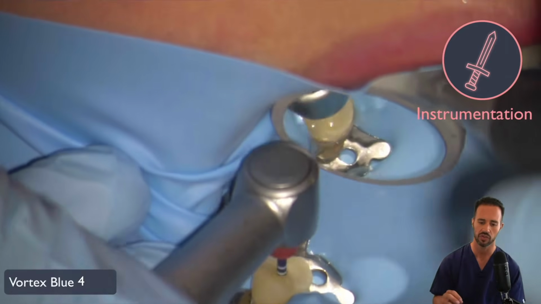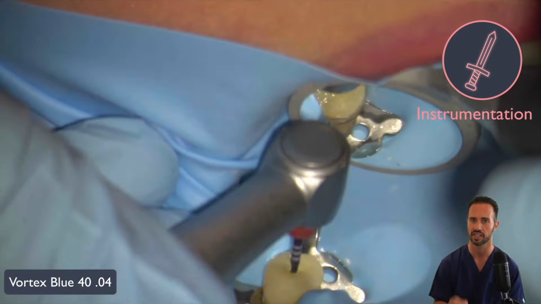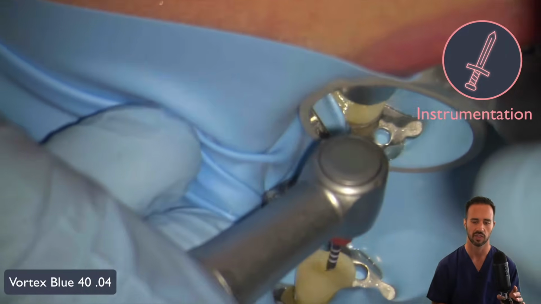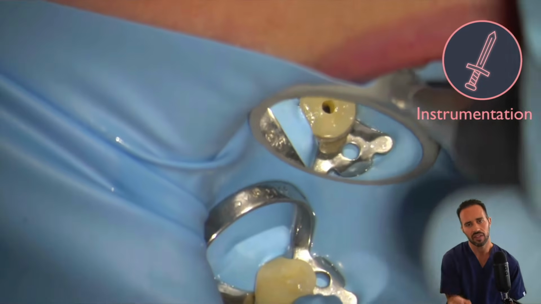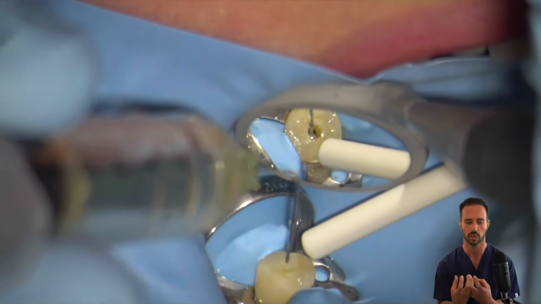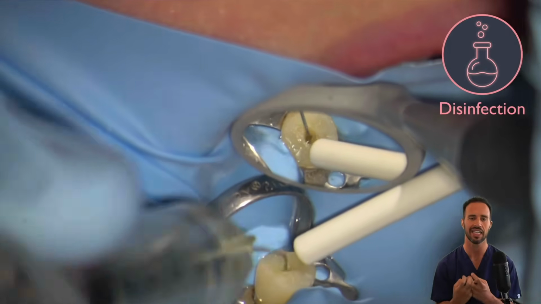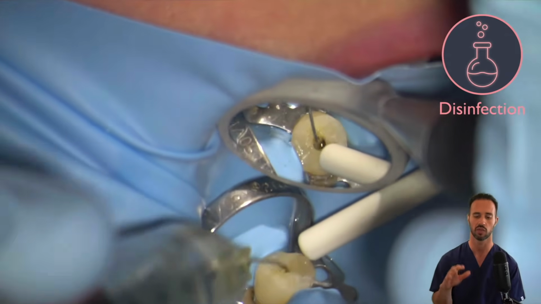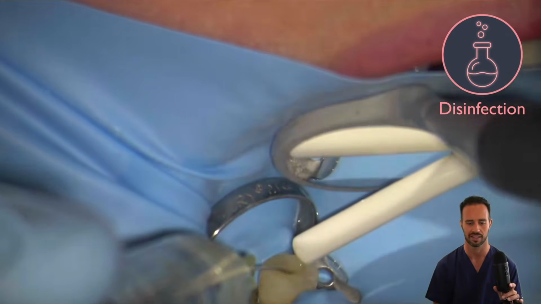And now we're introducing our size 40 Vortex Blue 04 taper rotary file. And that's going all the way to length again. And you can see, I can really feel the file engaging at the apex, which is what we want. We really want that apical region cleaned out. That's going to make all the difference. And that's what's going to give you the confidence to obturate these necrotic cases in a single visit.